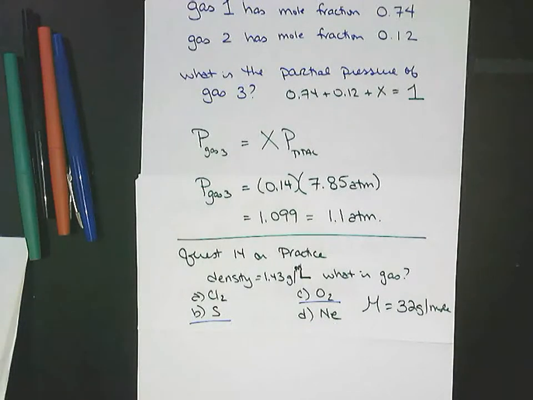I'm only going to ask about atmospheres. My questions are all in atmospheres. Are they all in straight grams? I believe so. Yes, I can't think of any questions I have that are not in grams.